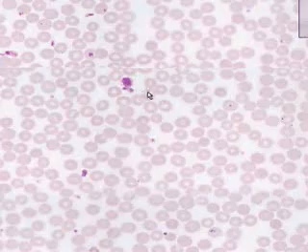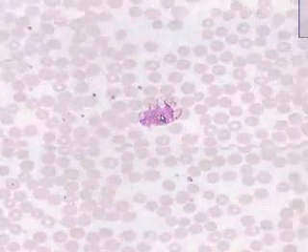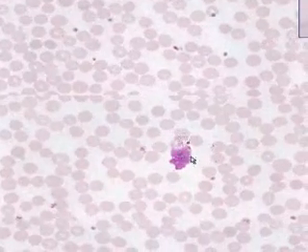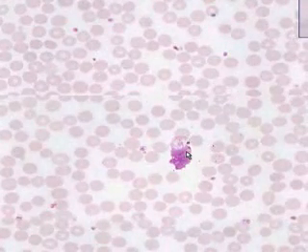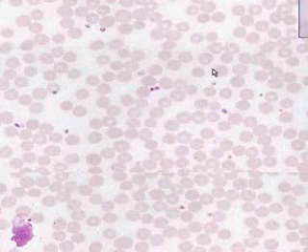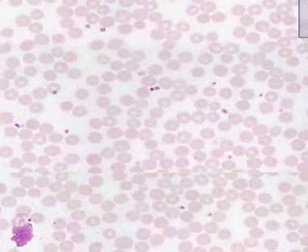And the rule is never identify a cell if it is either smashed or smushed or only has a nucleus. Otherwise, there's a good chance you'll be wrong. So there's always a good number of cells on a smear that are smashed or smushed for whatever reason, and you don't want to even try to guess what they are. Otherwise, once again, all you see are red cells and platelets. And let's go back, find a few more cells, and then we'll call it a day.